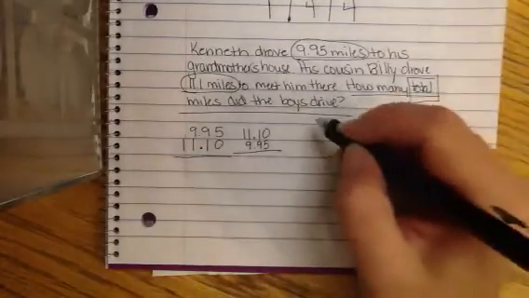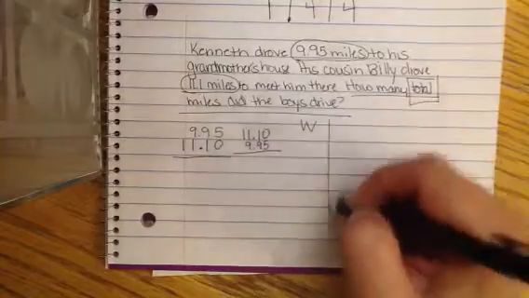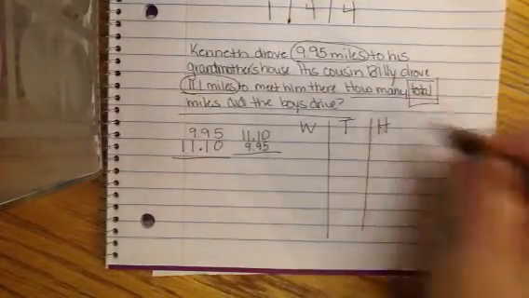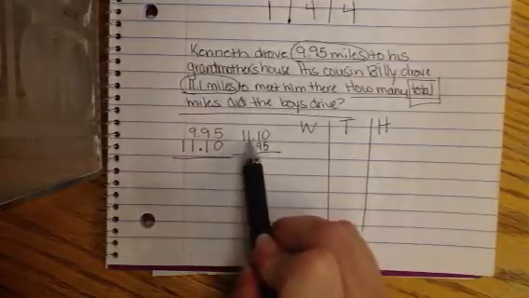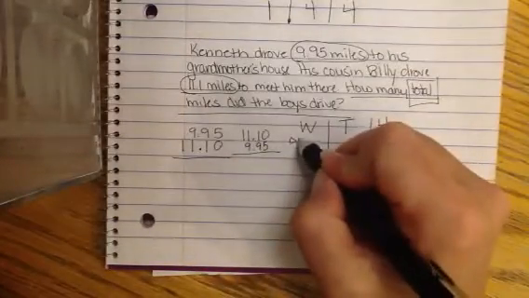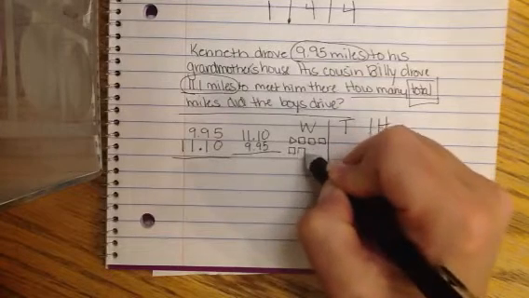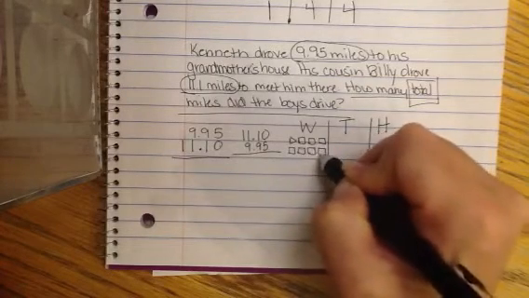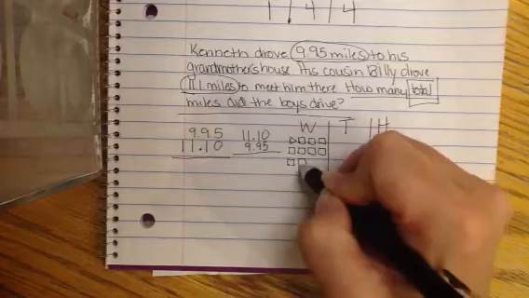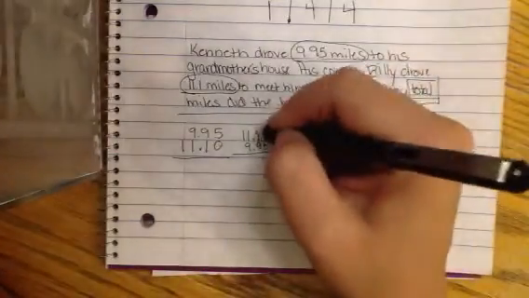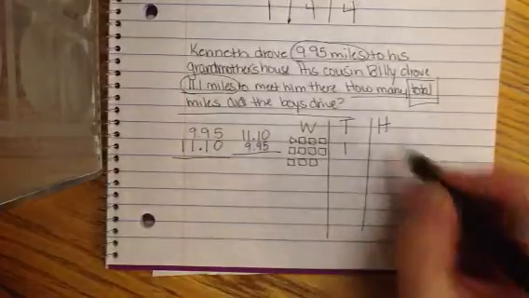All right, so I'm going to look at this again with wholes, tenths, and hundredths. So I'm going to draw what I have. I have 11 wholes. I have 1 tenth, and I have 0 hundredths.